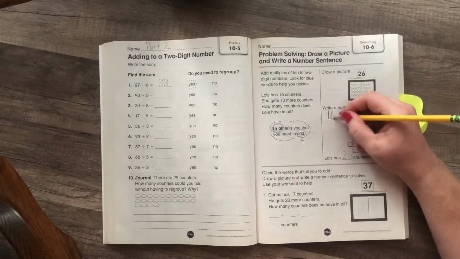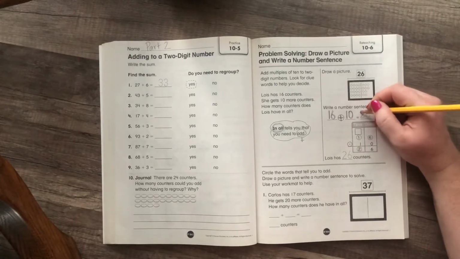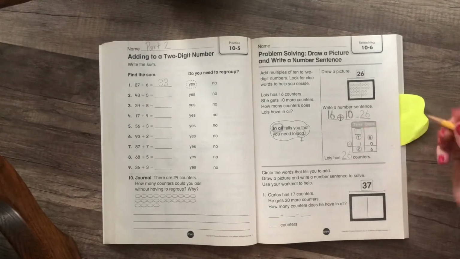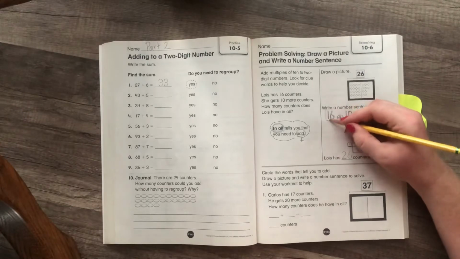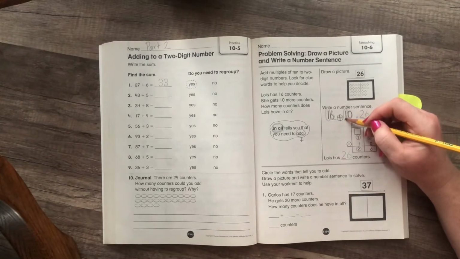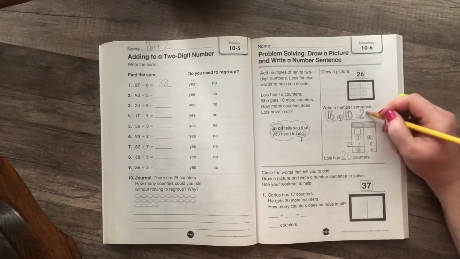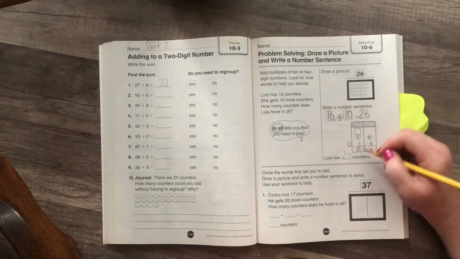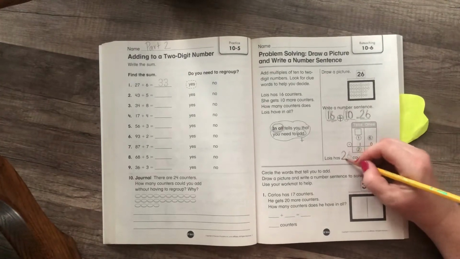So 16 plus 10 equals, and then if you counted them all, or we can do the setup here, we can write 16 plus 10, and that's us doing this part right here. We're adding our 10s together, and we're writing our 6, because there's a 0 there. Okay, so there's no regrouping, and now we know we have 26 counters.